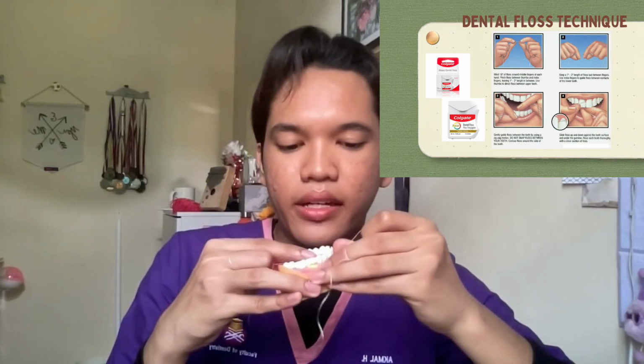Curve the floss around the side of one tooth, forming a C shape. And gently slide the floss up and down around the tooth, making sure to go slightly below the gum line. And don't worry, it doesn't hurt your gum. And repeat for each tooth and use a clean section of floss for each tooth. It means don't reuse the area of the floss that is already dirty from the other tooth.